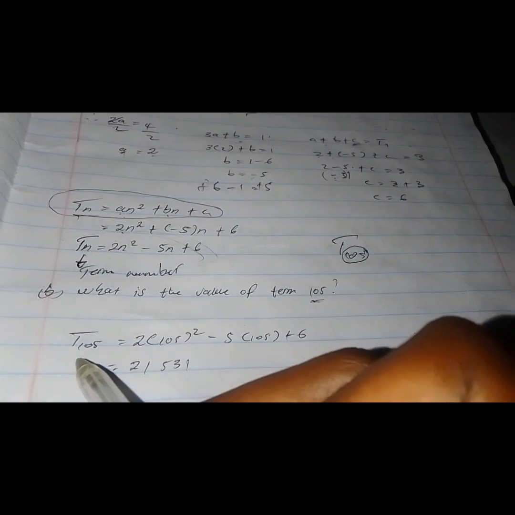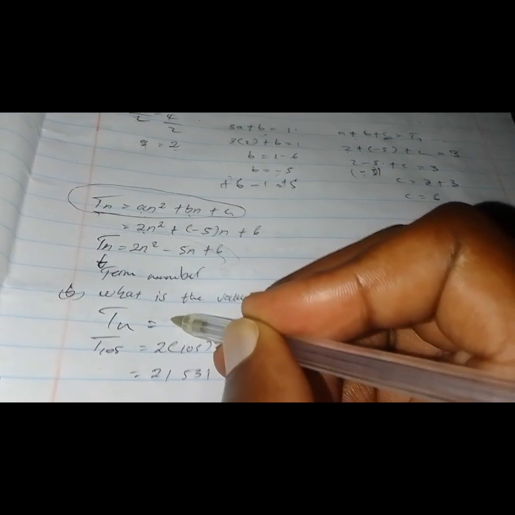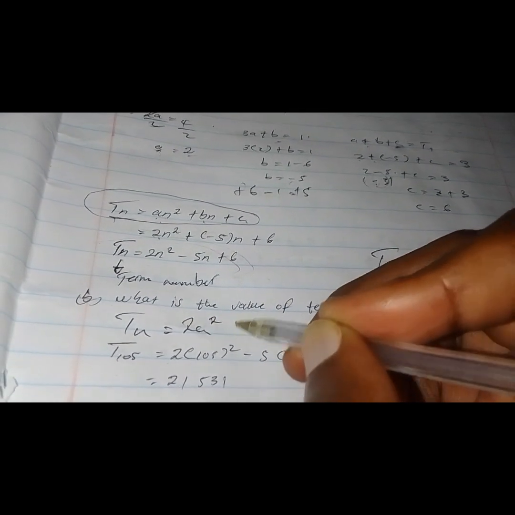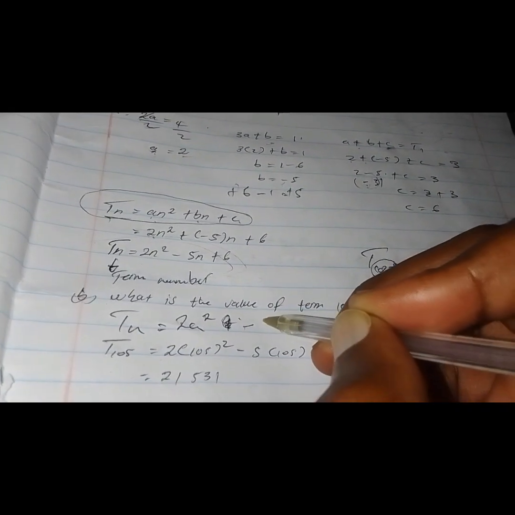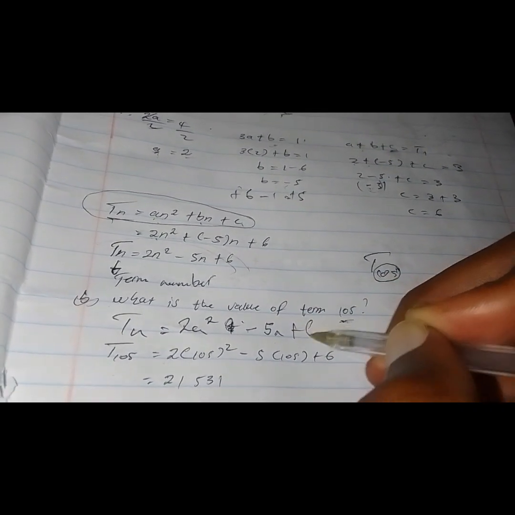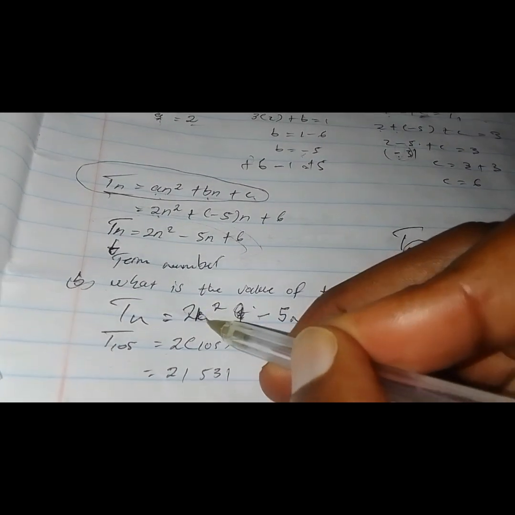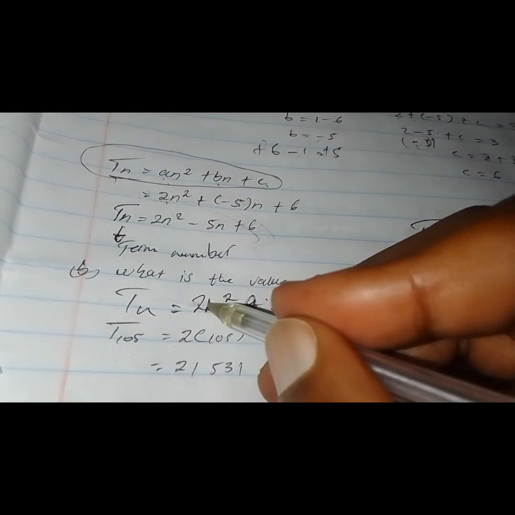So okay, term 105 is equal to, don't forget, just always write your general formula first. 2n, no, it's not a plus, it's a minus 5n plus 6, right? So then this is n, guys, n and n. I'm sorry, forgive me for my handwriting.